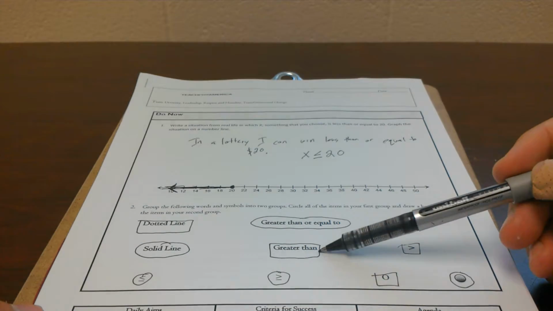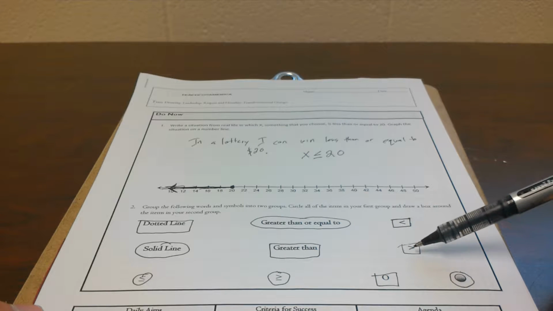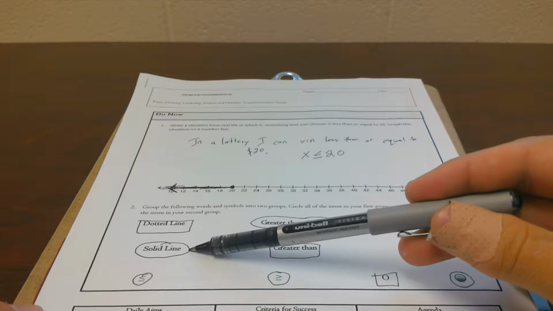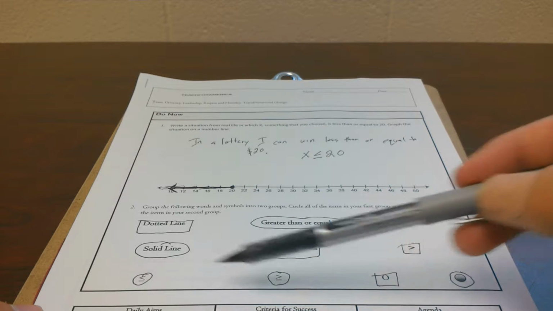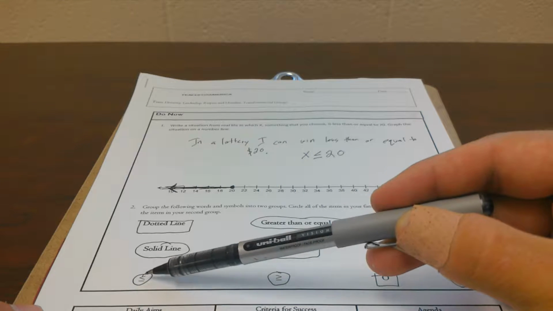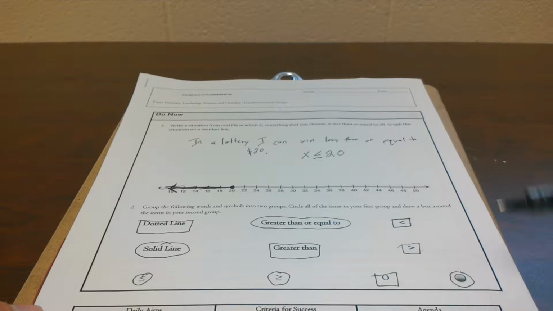Again, dotted line, greater than, open circle, and then these 2 inequalities that don't have the line under them. And then my other group is my solid line, my greater than or equal to, my 2 inequalities that say less than or equal to, greater than or equal to, and my closed circle.